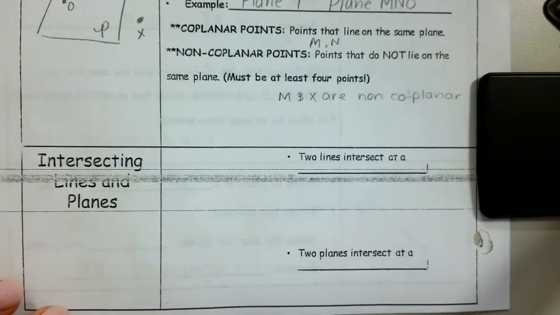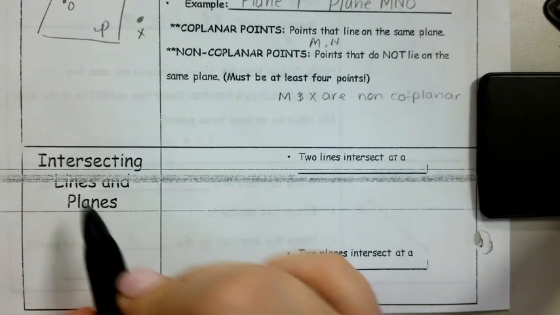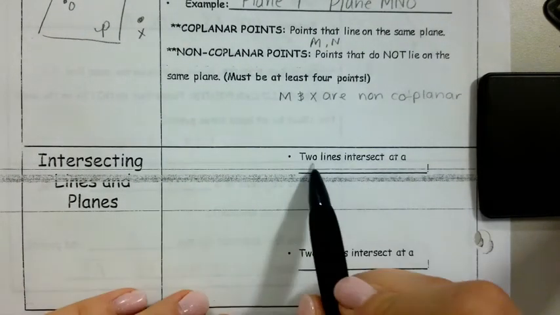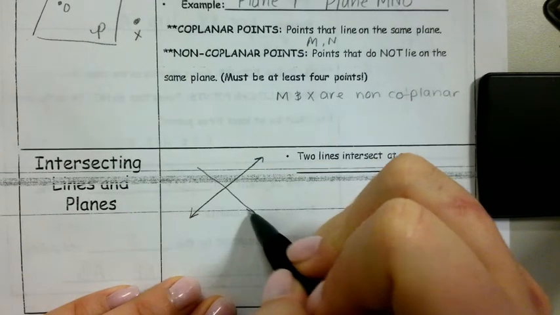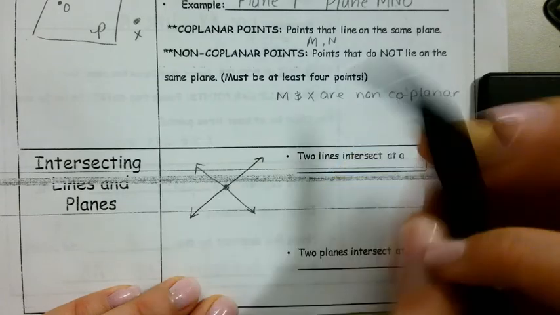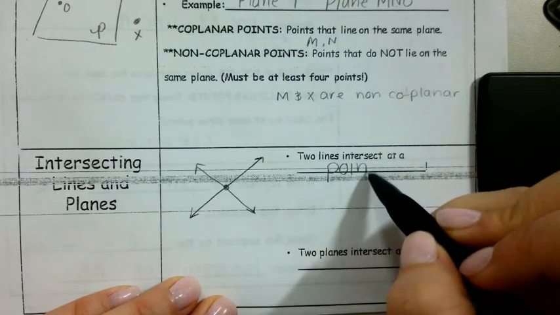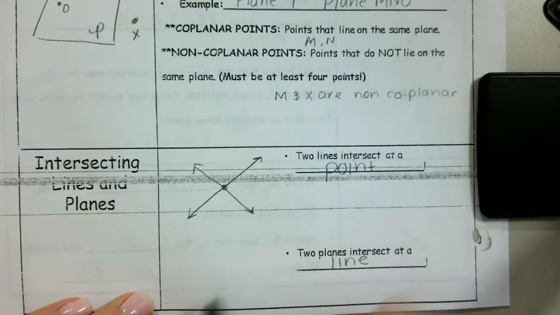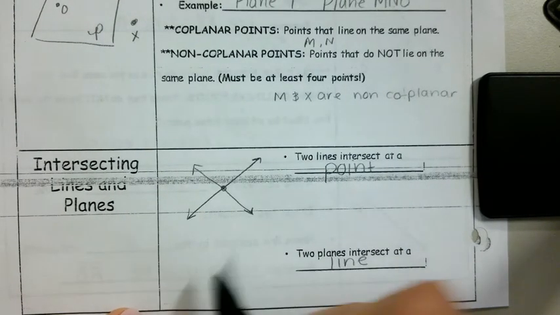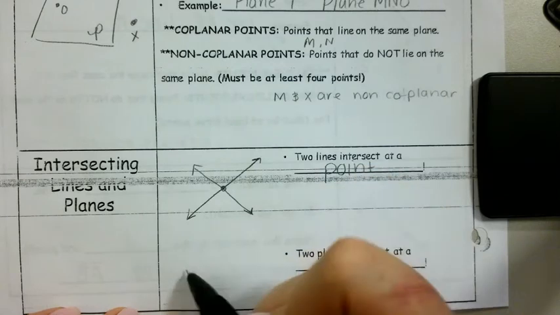Now the last set of notes for today are intersections of lines and planes. Two lines intersect at a point. So if we draw 2 lines here, they touch at a point. And 2 planes intersect at a line. Now drawing intersecting planes is a little bit tricky, so we're going to try our best.